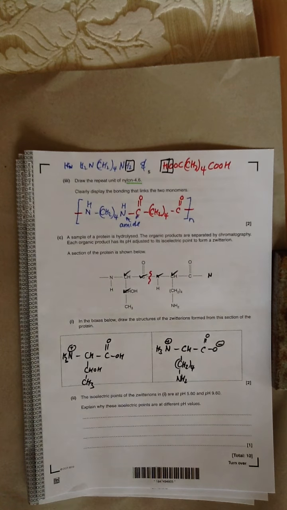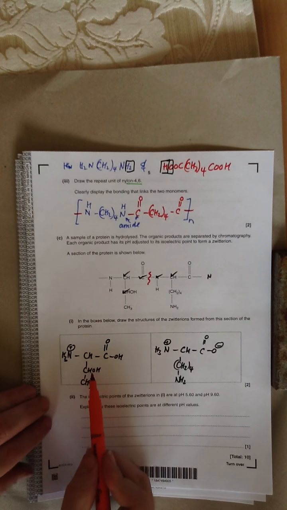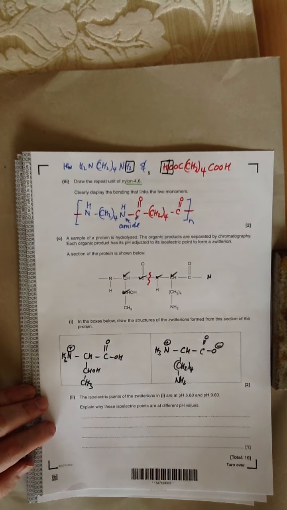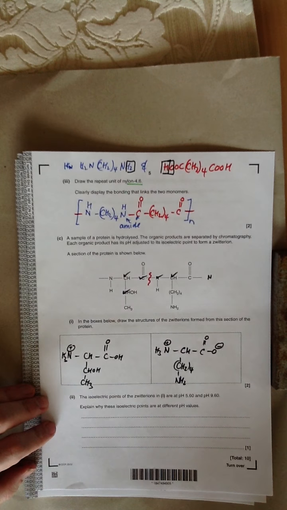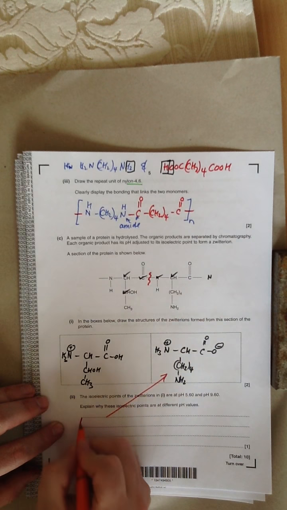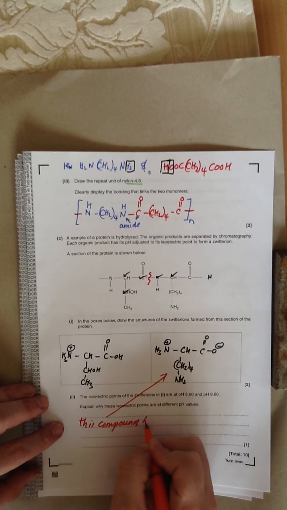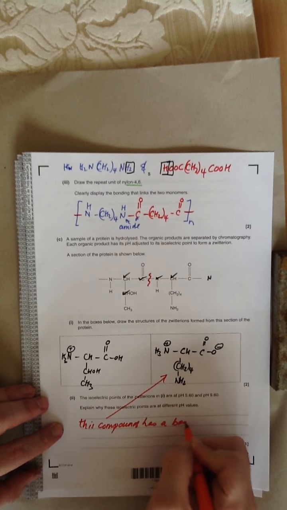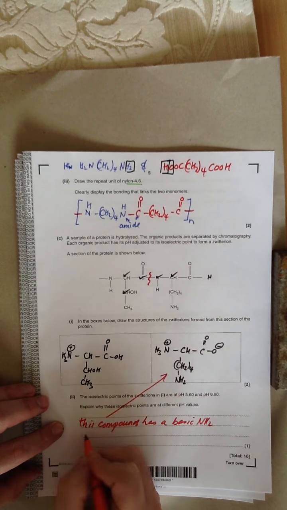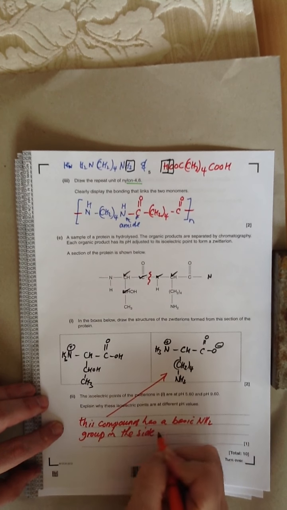The question ends by saying the isoelectric points of the zwitterions are pH 5.6 and pH 9.6. Explain why these isoelectric points are at different pH values. So what's the difference between this molecule and this molecule in terms of why one is more basic than the other? The difference is in the side chain. So this compound, what type of group does it have in the side chain? It has a basic NH2 group in the side chain. And because of that, it has a different isoelectric point.